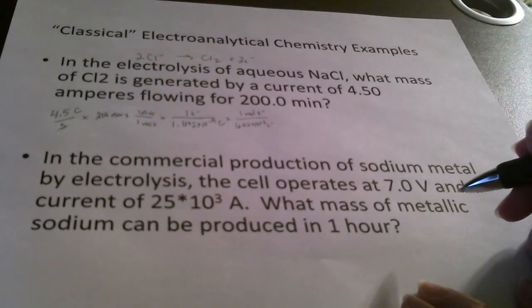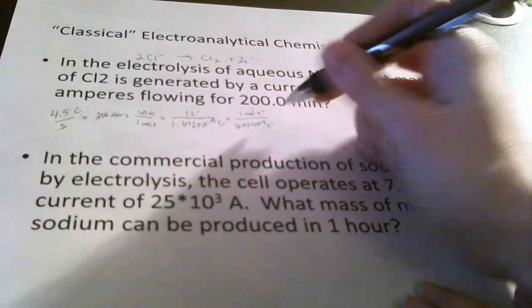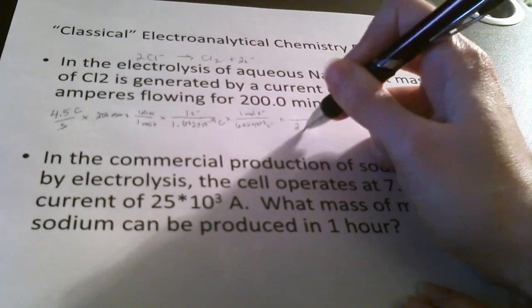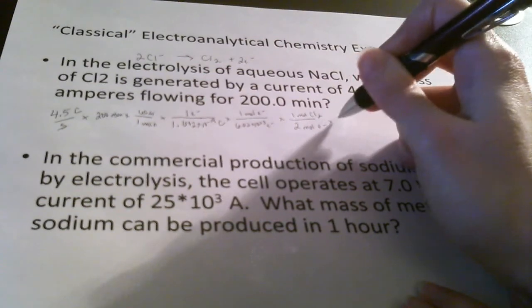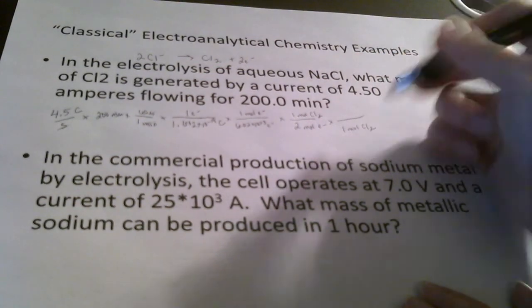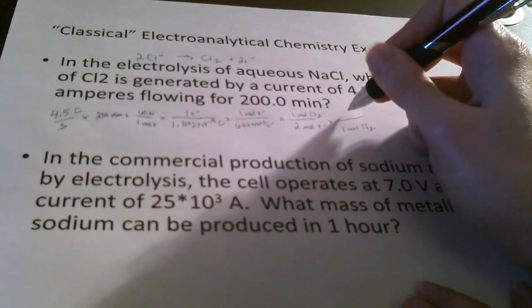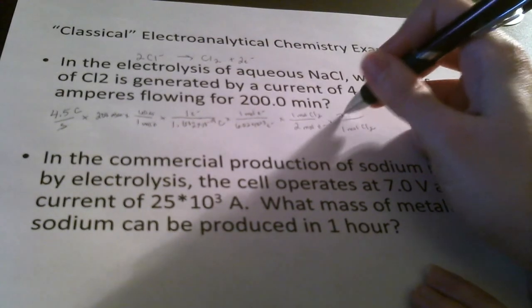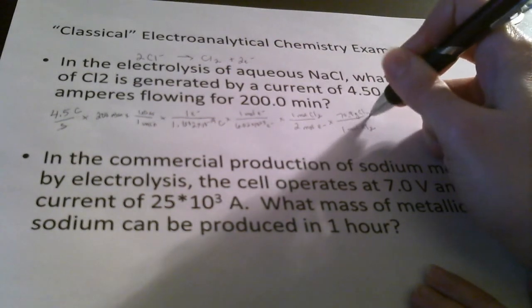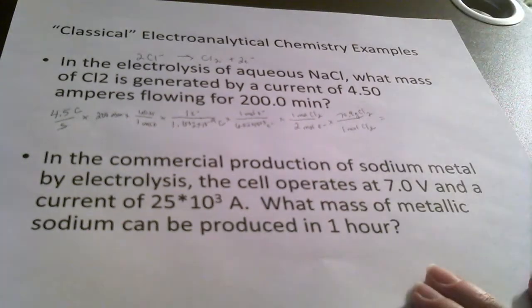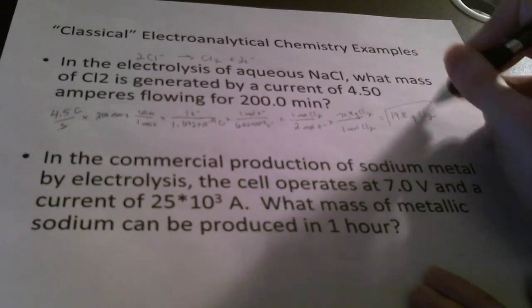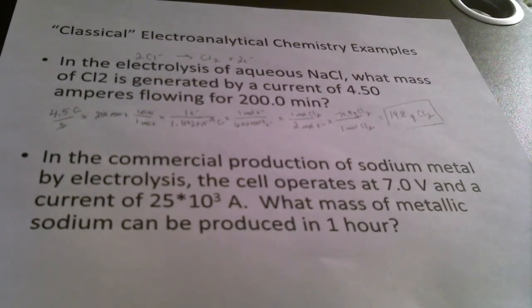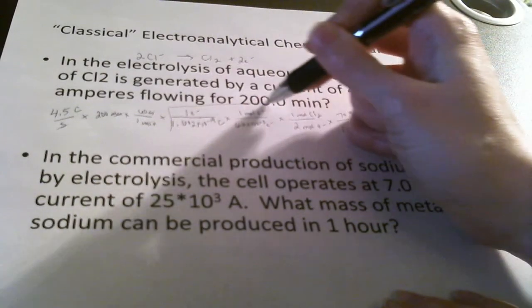Now we're into looking at the stoichiometry, so we know 2 moles of electrons for 1 mole of Cl2, so 2 moles of electrons, 1 mole Cl2, and 1 mole Cl2 is equivalent to 70.9 grams Cl2, and if I did my math right, we end up with 19.8 grams of Cl2 generated through this process.